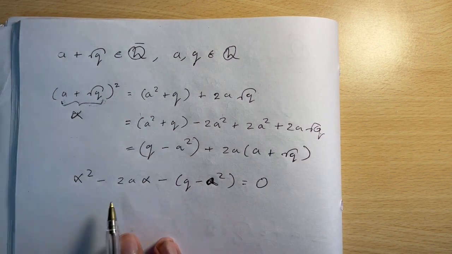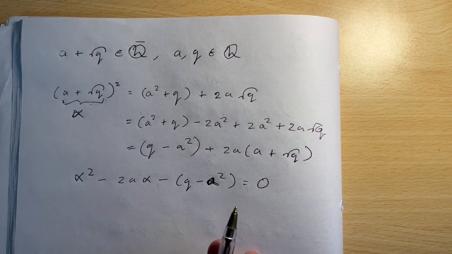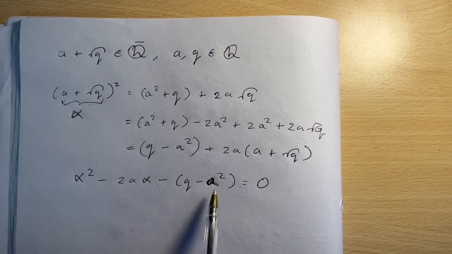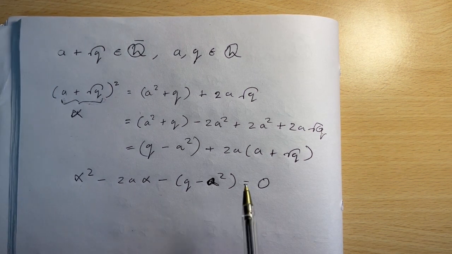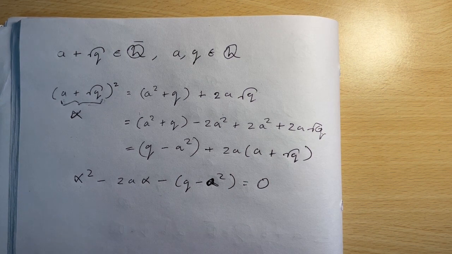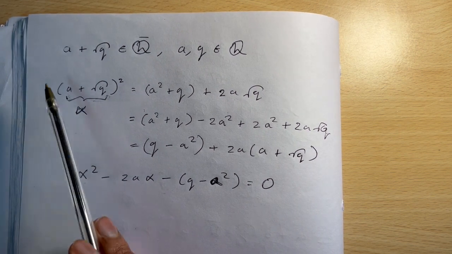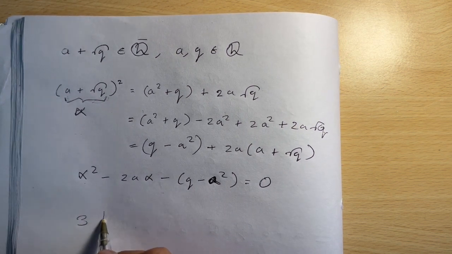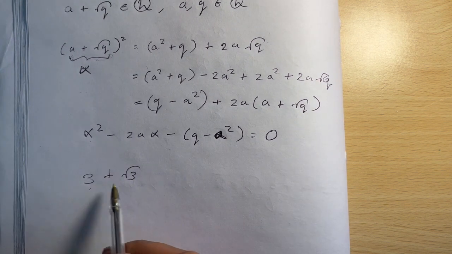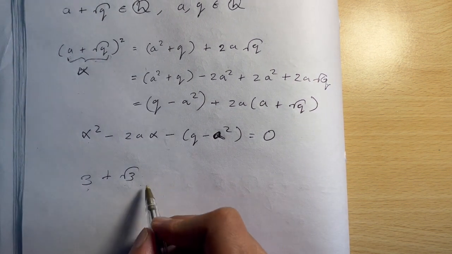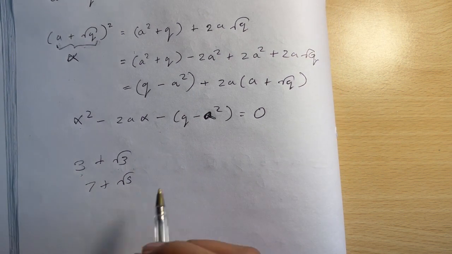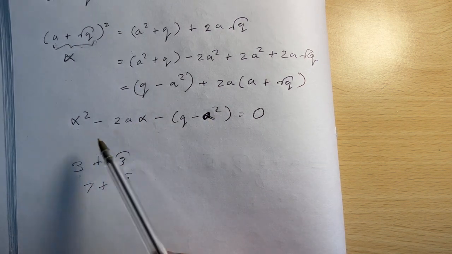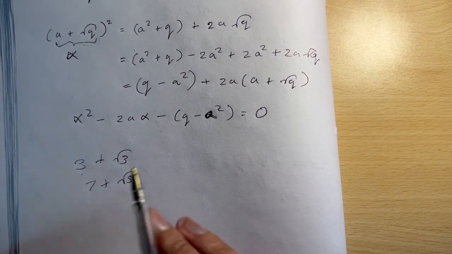So at this point we can stop, because all we need to do is replace alpha by x, and then we get a polynomial for which alpha is a root. So we're done. We just showed that all numbers of this form are algebraic. That means that, for example, 3 plus root 3, or 7 plus root 5, even if you can't immediately tell, you just need to plug these numbers into the thing, but these are all algebraic.